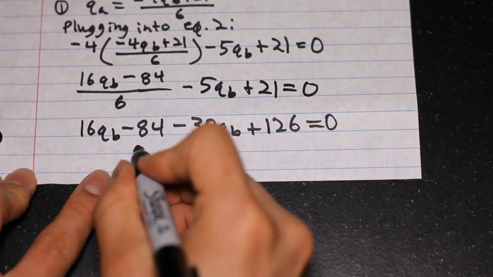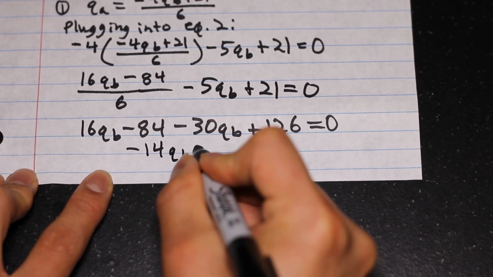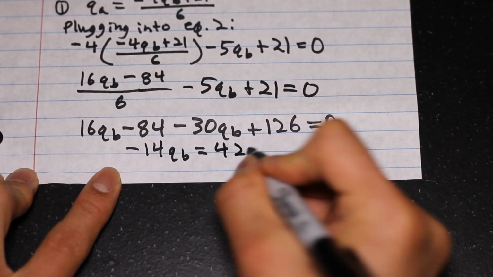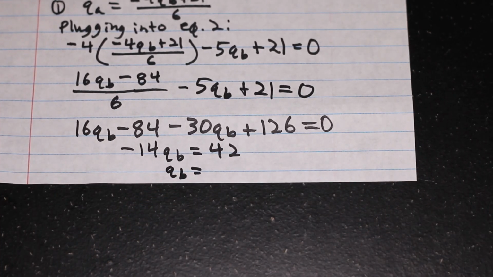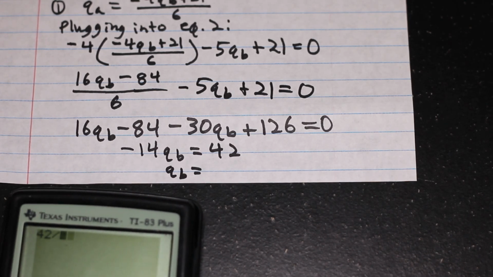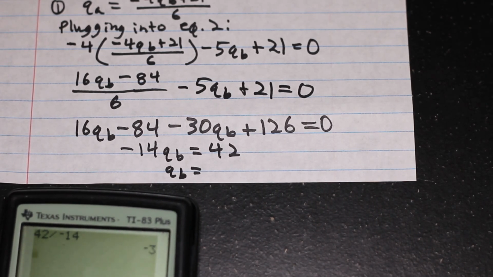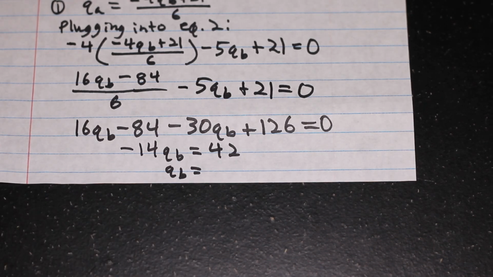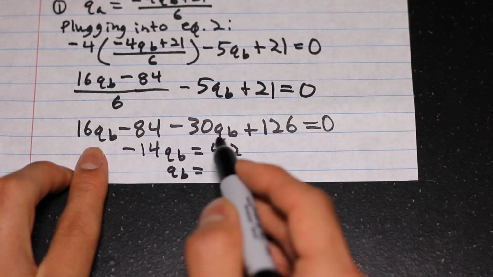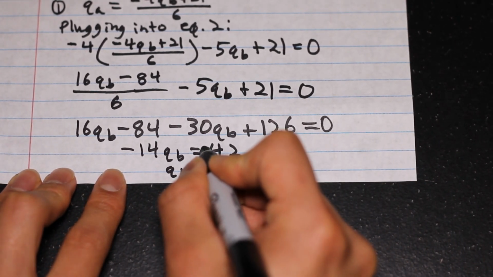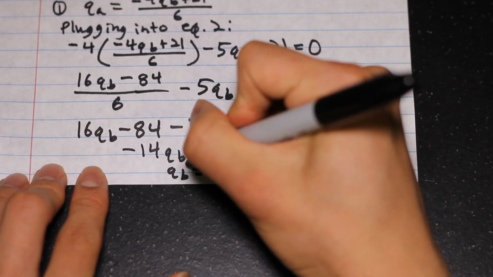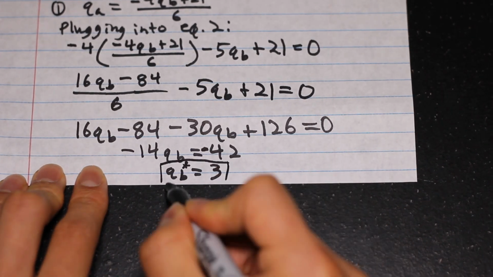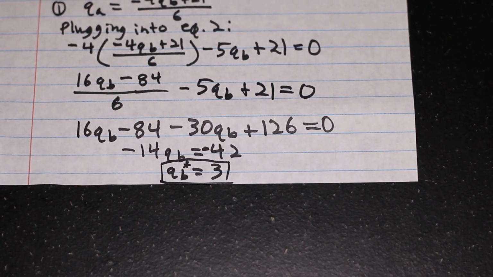Solve for QB, you get negative 14 QB equals minus 42. And then QB is, with our trusty calculator, minus 42 divided by -14. And I did something wrong. Oh, yeah, that's right. Because here we have -14 QB, sorry, minus 42. So that's just 3. In other words, Bob's firm should produce 3 units of widgets.